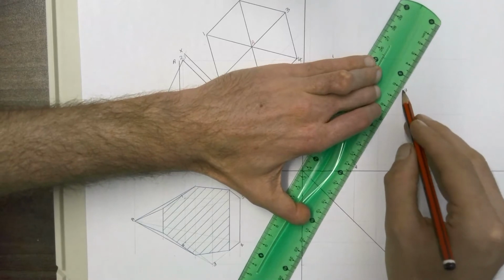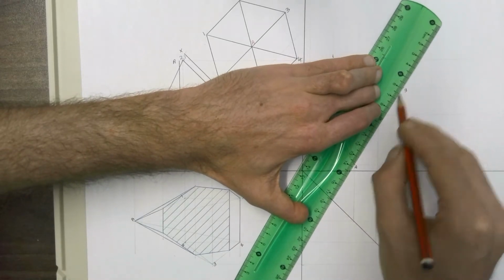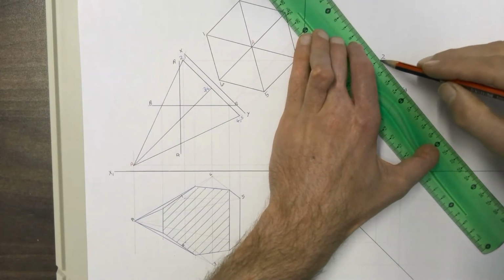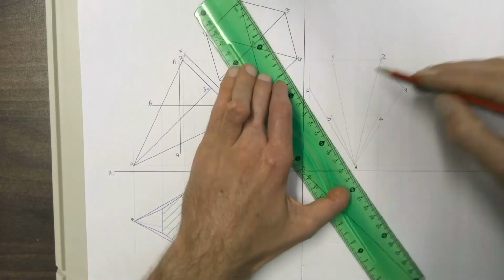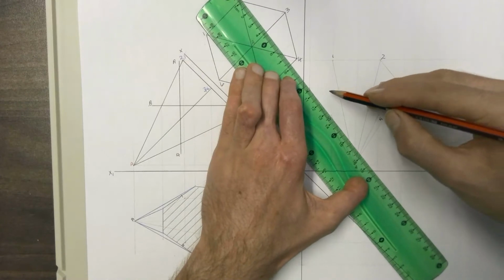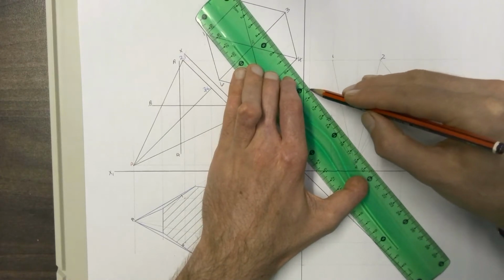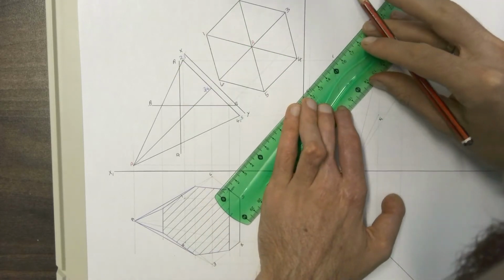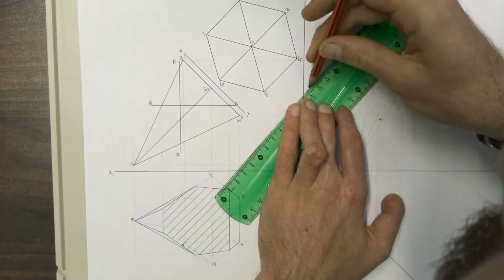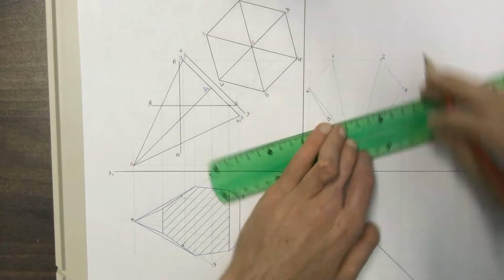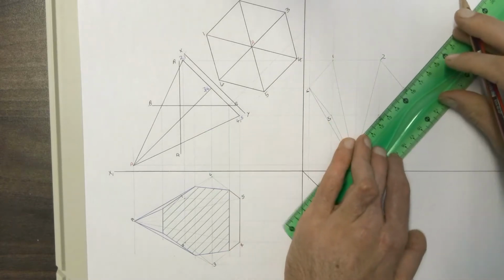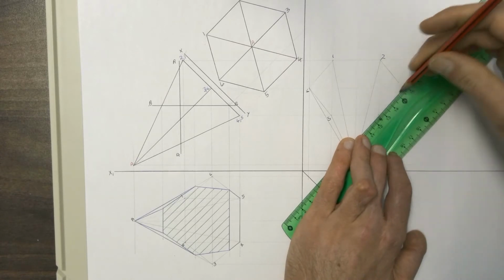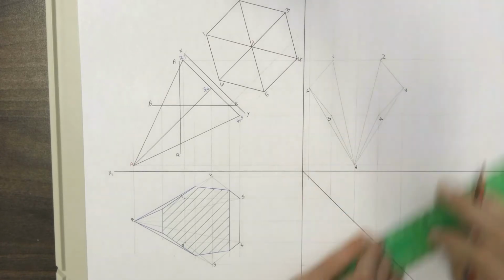And then we'll do the base lines as well, so that the base is nice and clear. Okay, and there we have it. There's our complete left view without it being cut.